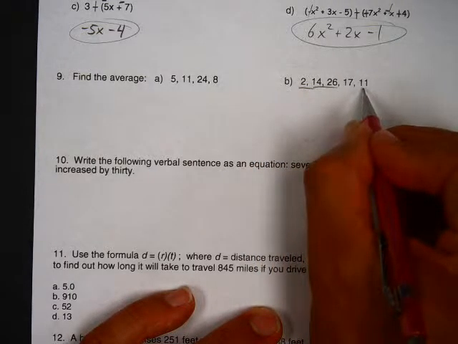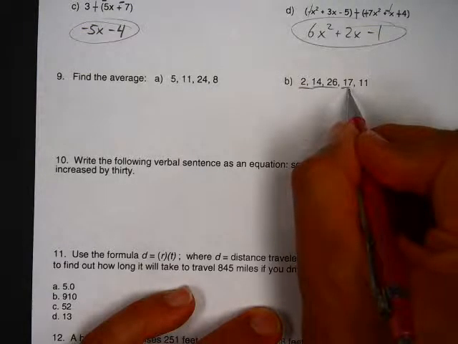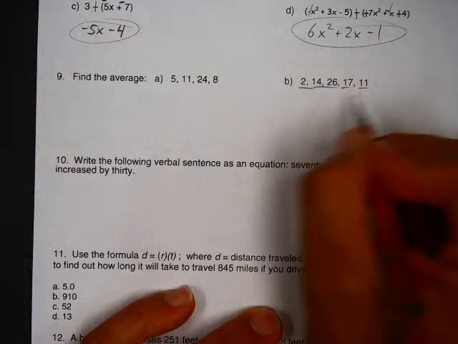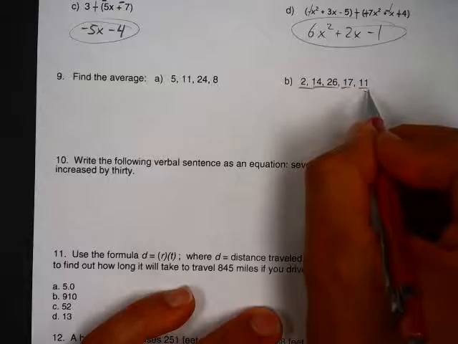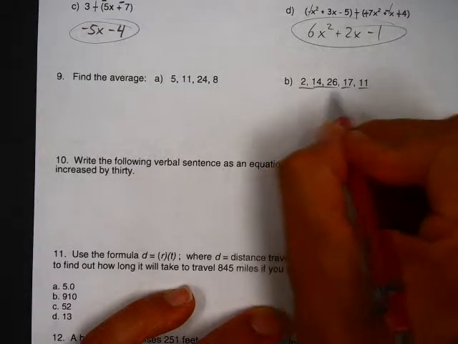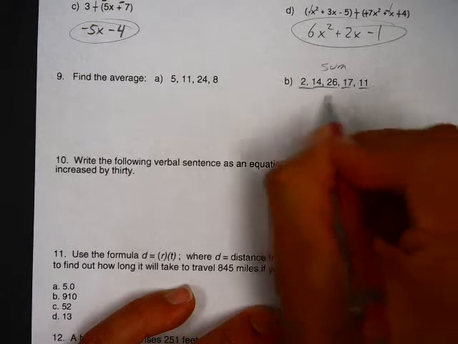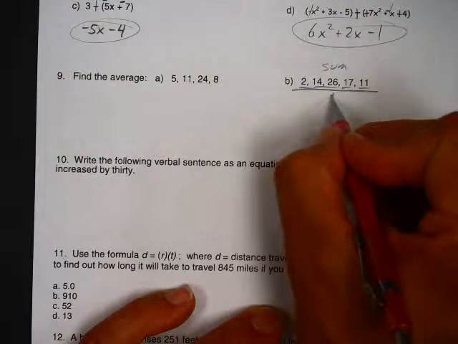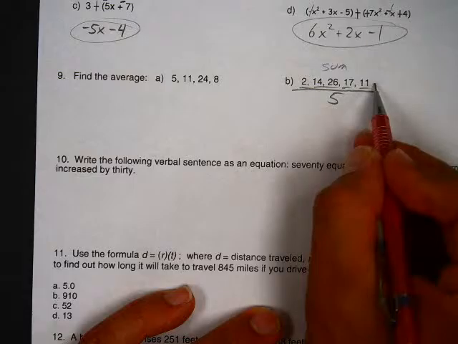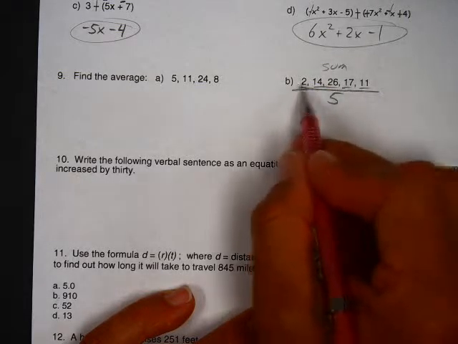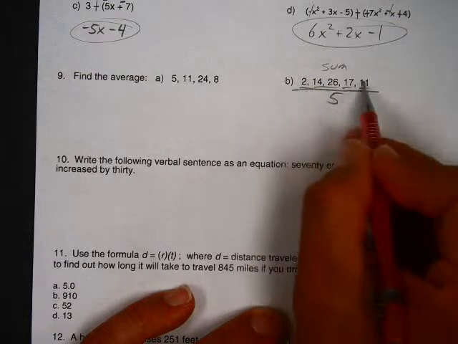42, add the 17, that's 59, and then add the 11, that's 70. Okay, so if I add all those together, I'm finding the sum of them. But then I'm going to turn around and divide it by 5 because there's 5 numbers there. So to find the average, you add up the numbers and divide by however many there are.